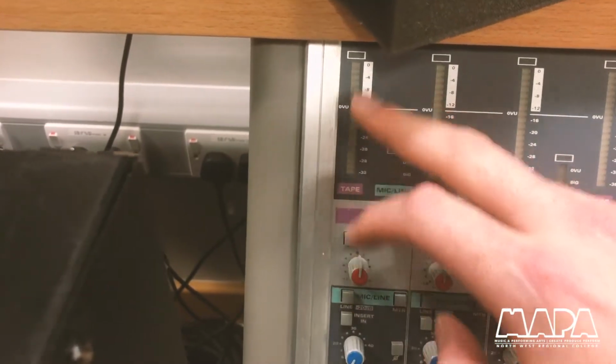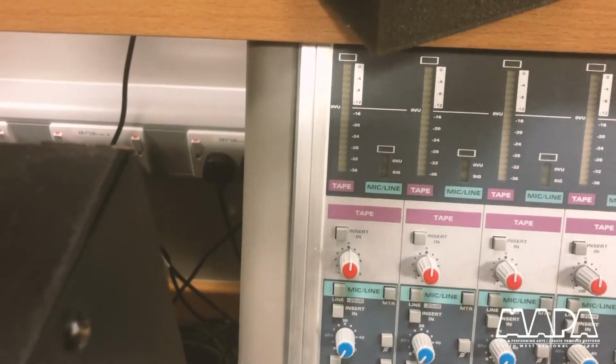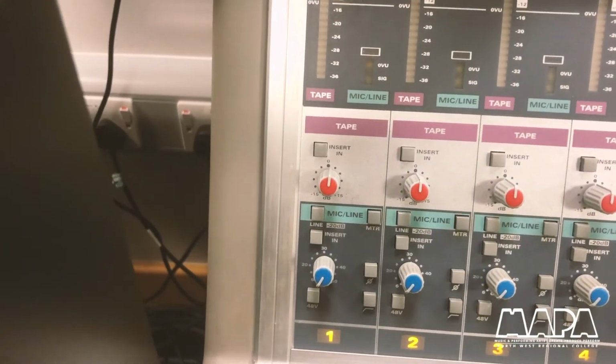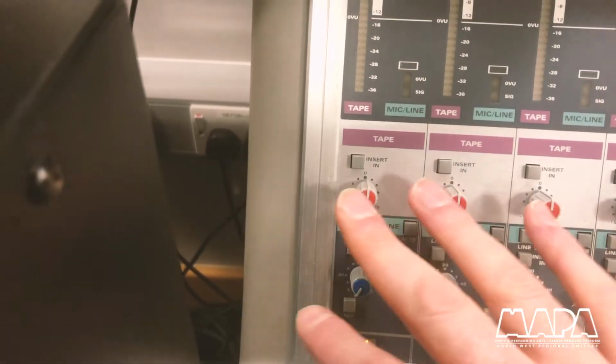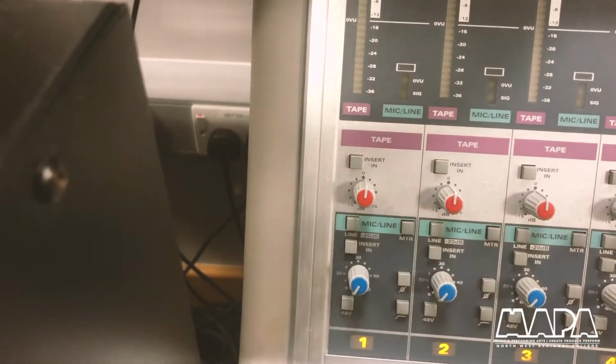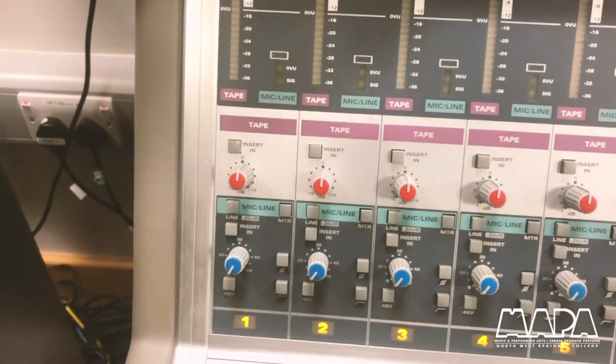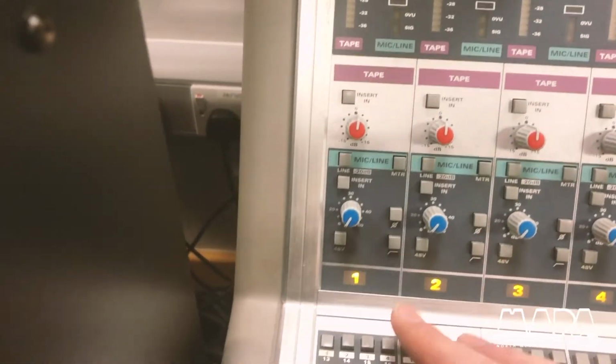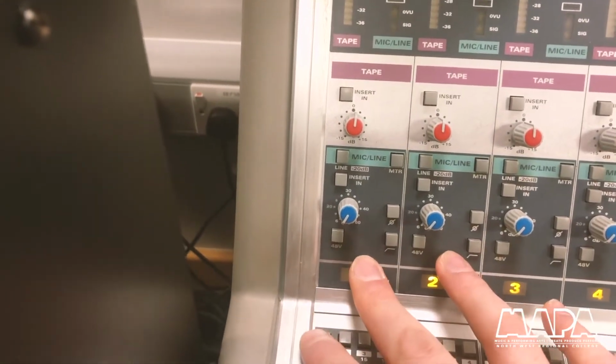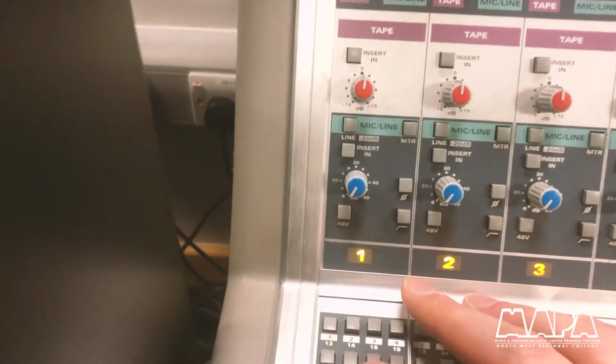So we usually use the large meter for incoming signals so we can monitor the level of that. Going down, this is the volume of the return section, which is usually our output path from Logic. This mic line section is the one we'll be dealing with the most, and there's a couple of things that are useful to know here.